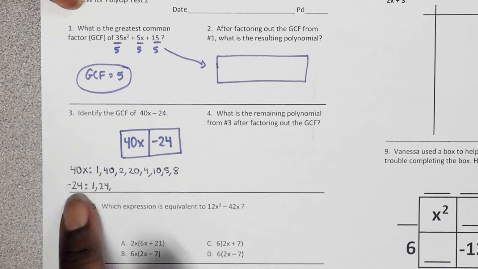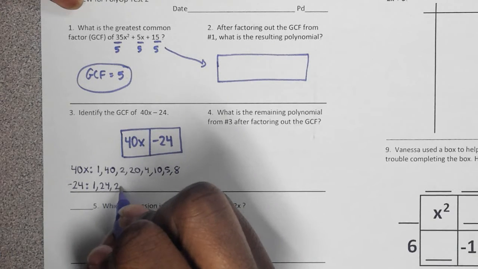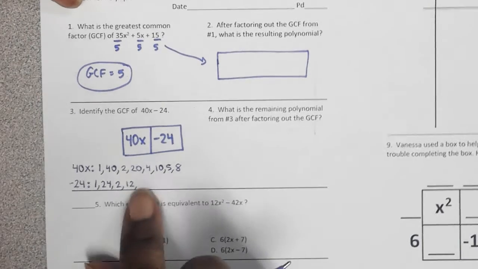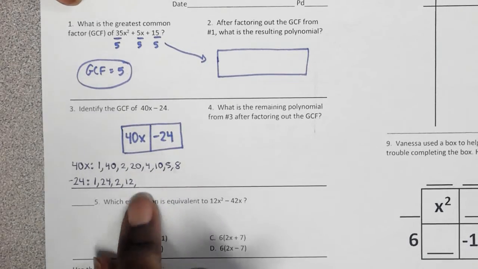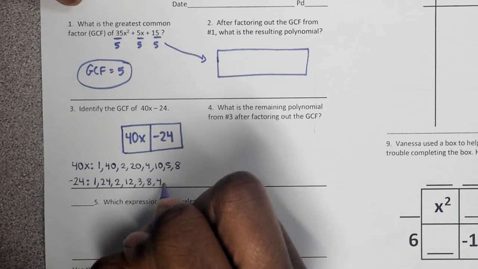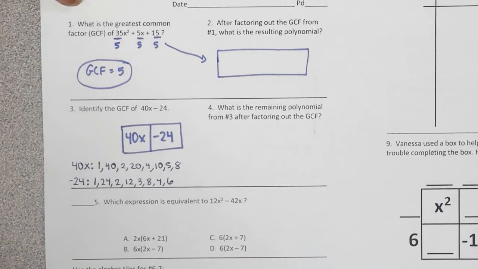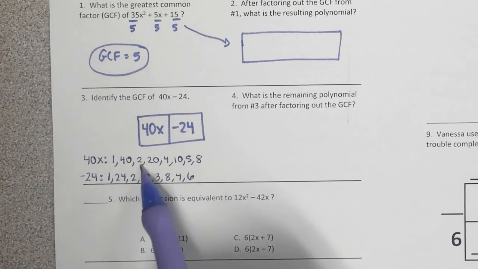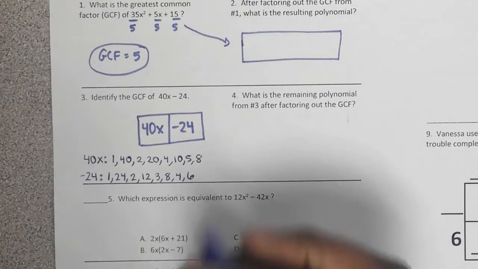Okay, so 1 and 24, or 2 times 12. Remember, no decimals, because yesterday people were still writing decimals. So 3 times 8, 4 times 6, and then we're looking for the biggest number. Sure, I think they both have a 2, but that's not the biggest one that they have in common.